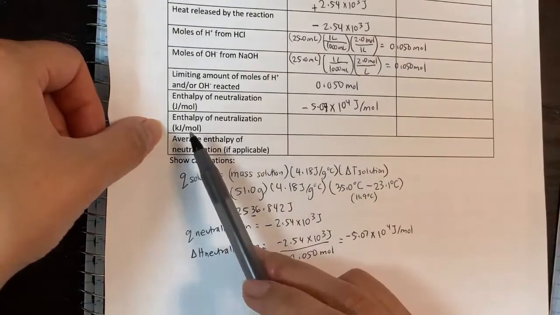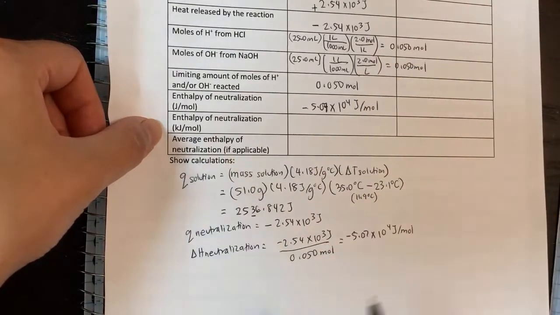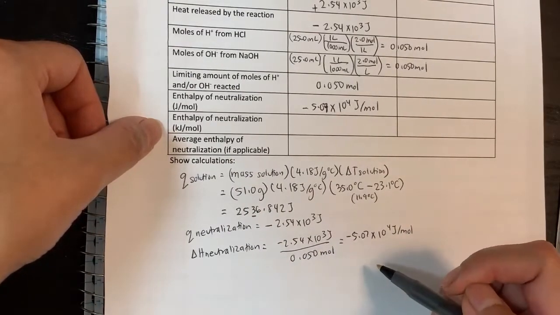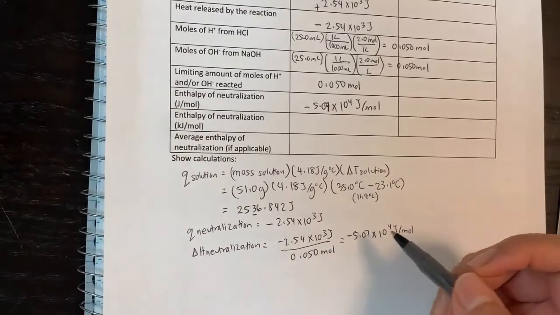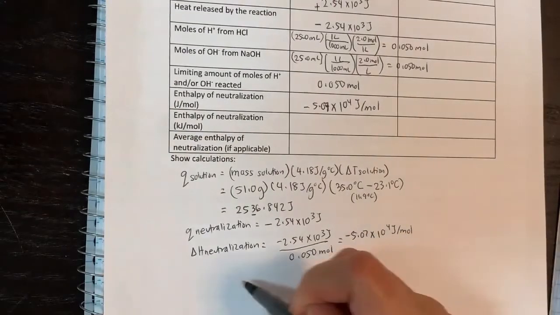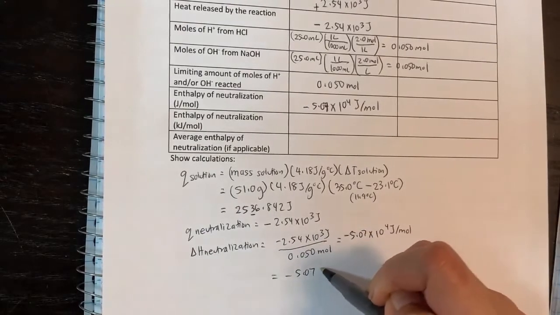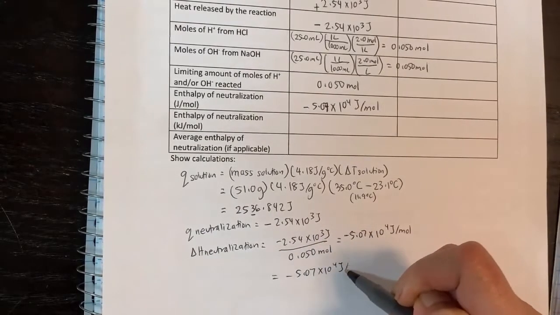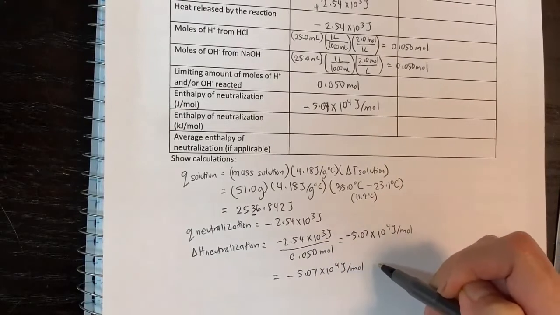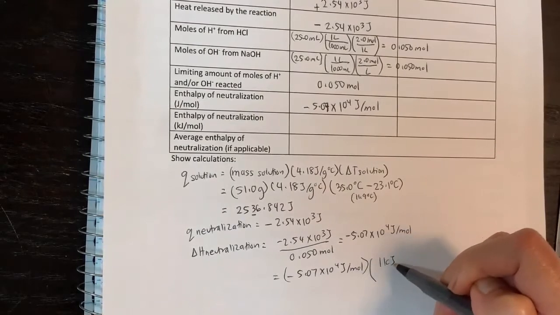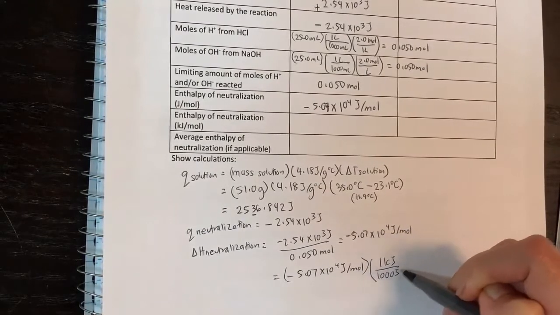Then they tell you to convert to kilojoules per mole, which is just dividing by 1,000, because 1 kilojoule has 1,000 joules. So let me go ahead and write that down. Negative 5.07 times 10 to the power 4 joules per mole. We have this here, and you know that 1 kilojoule is 1,000 joules.